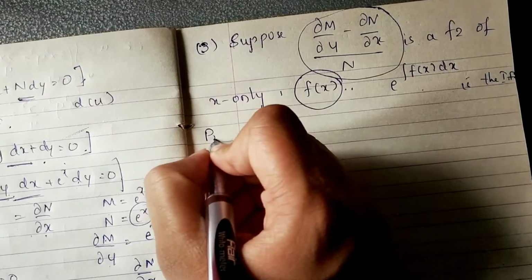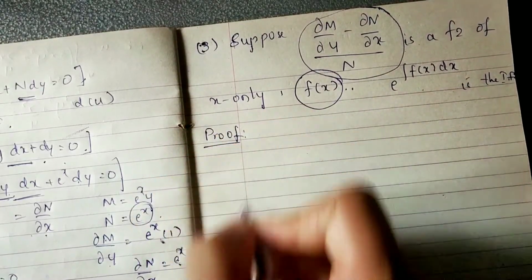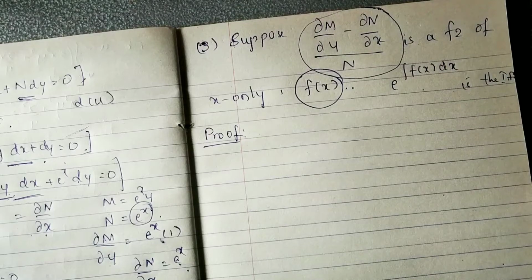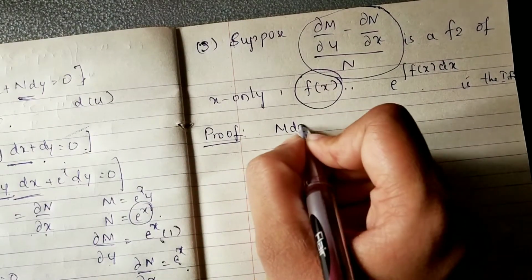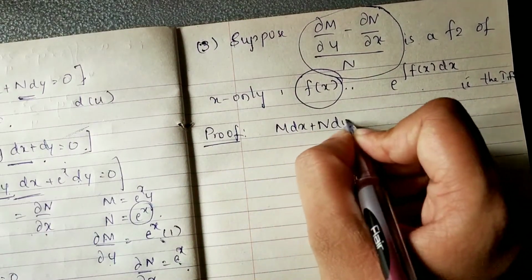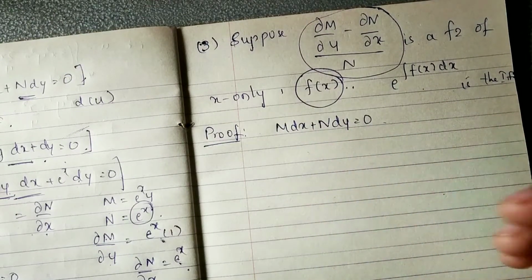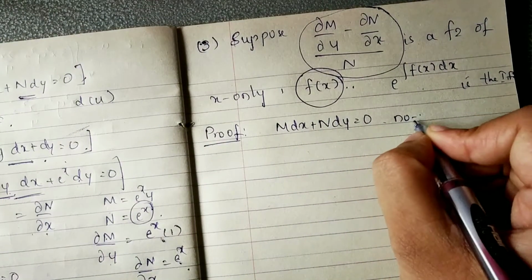We have the proof for this, which is very important from the point of view of examinations also. Let M dx plus N dy equal to 0 be a non-exact differential equation.